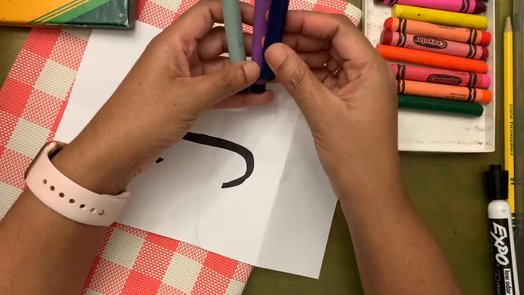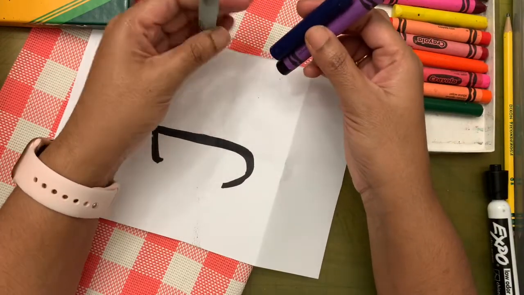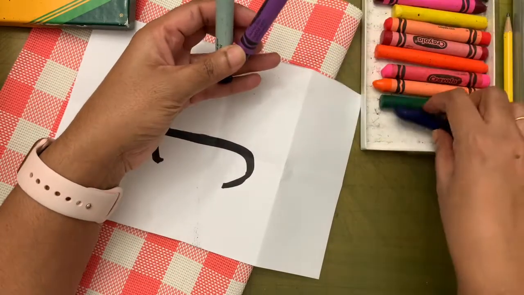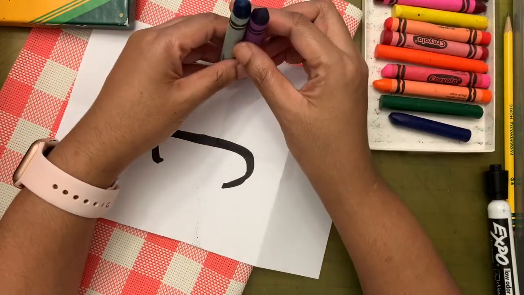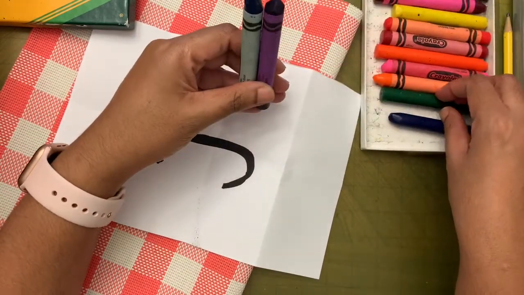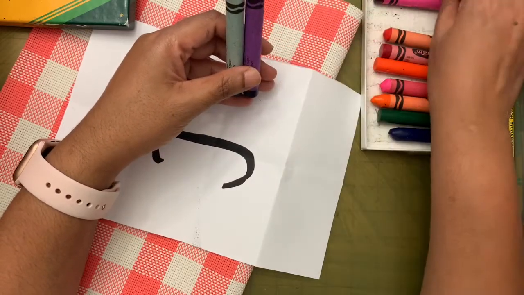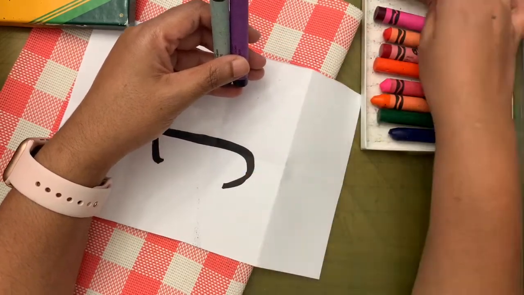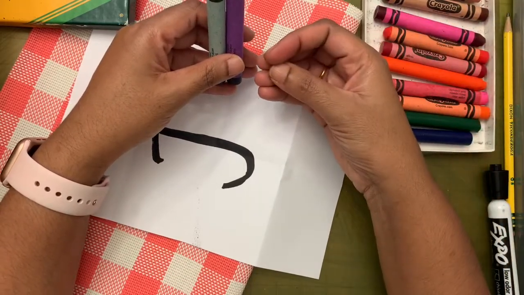Or I could have used purple and blue. I like this color, blue green, and this purple. See that you use some dark colors like this, so let me show you. Don't use yellow or this color, because you won't be able to get a nice rubbing with that.